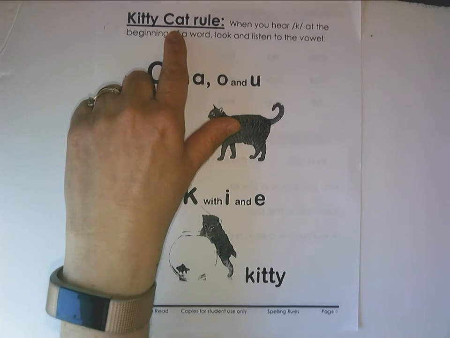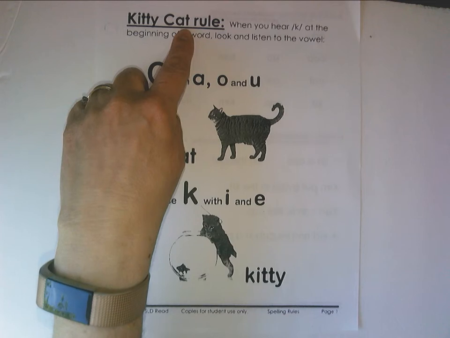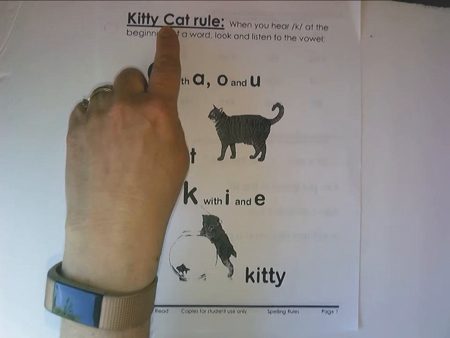And cat, does that have an I or an E after the k sound?